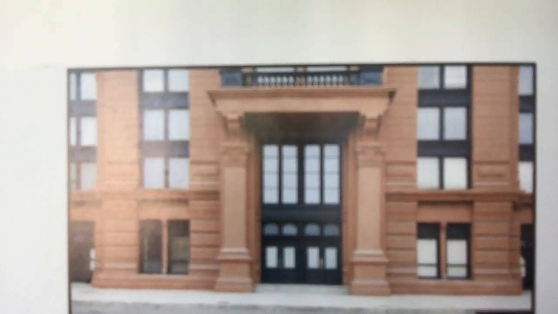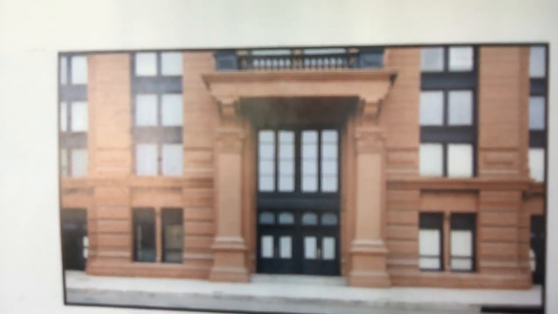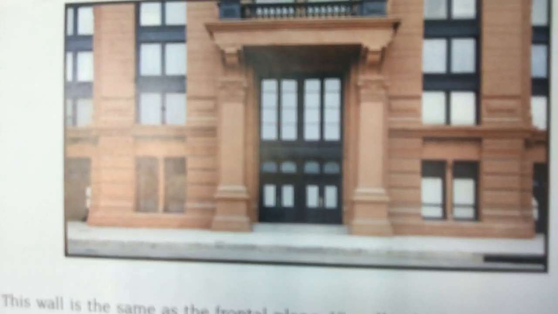This is a flat frontal plane. Now, here's a real world example of a flat frontal plane. See that image right there? That is also a flat frontal plane. If you look at all the lines and how they go off to the left and to the right, they're parallel. They will never touch.